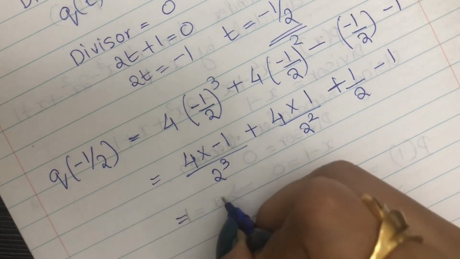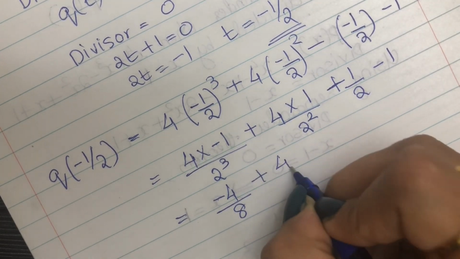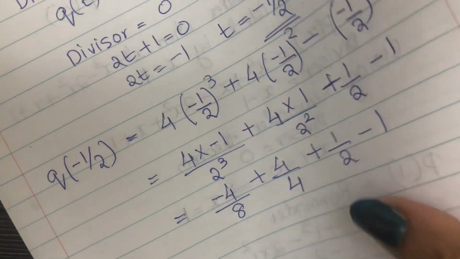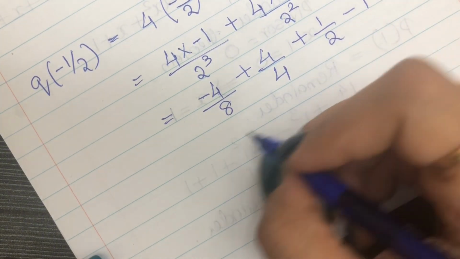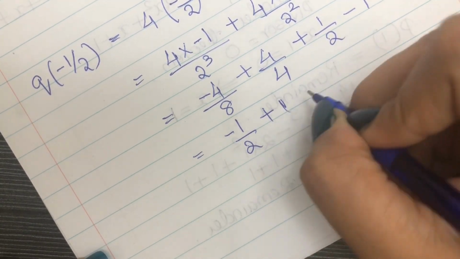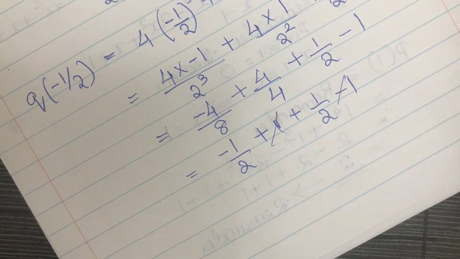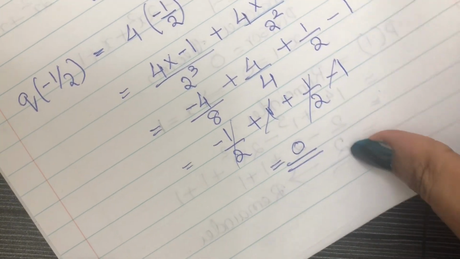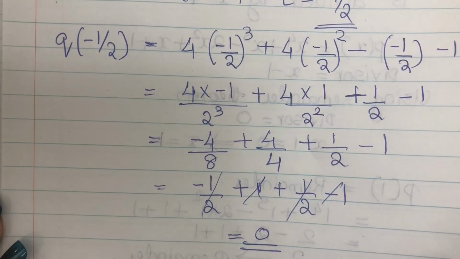So here it will be minus 4, 2 cube is 8, plus 4 by 4 plus 1 by 2 minus 1. You know 4 by 8 is 1 by 2, so minus 1 by 2. 4 by 4 is 1 plus 1 by 2 minus 1. So 1 and minus 1 will get cancelled. 1 by 2 and minus 1 by 2 will be cancelled. So the answer is 0. So we got q of minus 1 by 2 as 0.